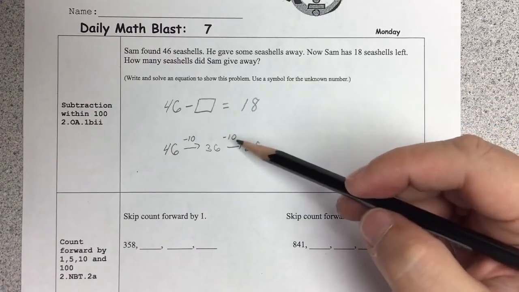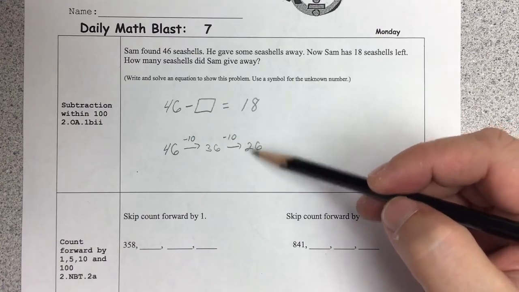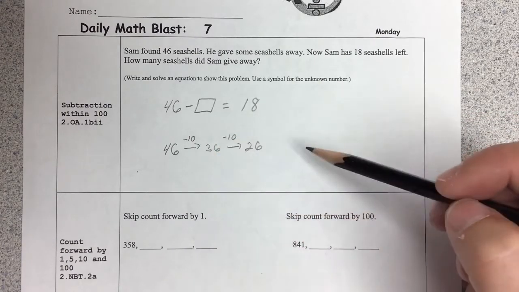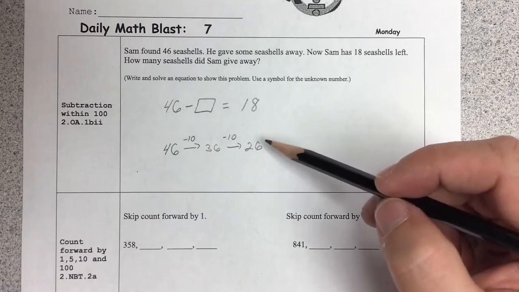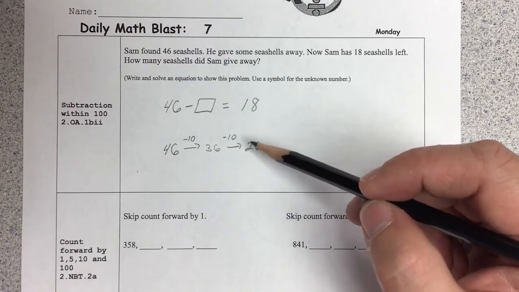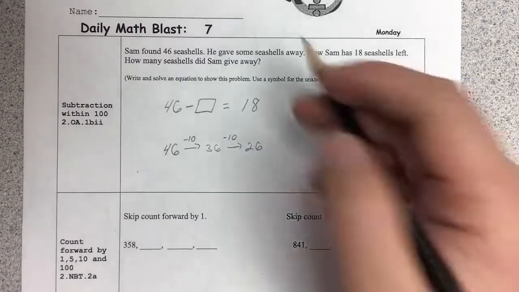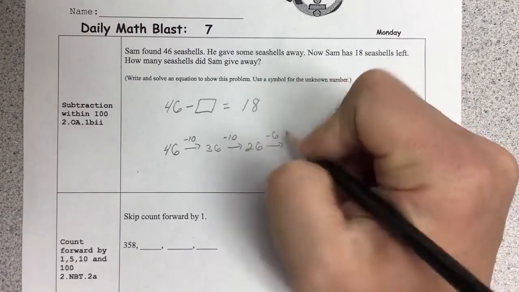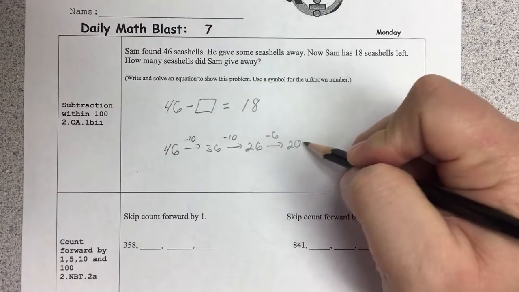Now I know if I take another 10 away, I'm going to have 1 ten 6 ones, 16, which is smaller than 18. So I don't want to take away any more tens. So I'm going to take this down to the closest ten, or 20. So I'm going to take 6 ones away. So 20. And now I need to get to 18, so I'm going to take 2 more ones.